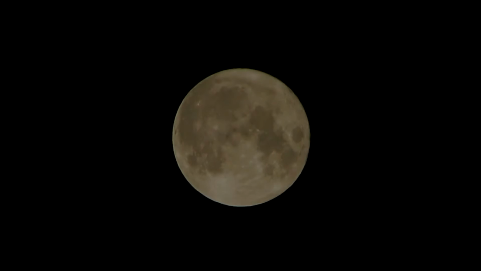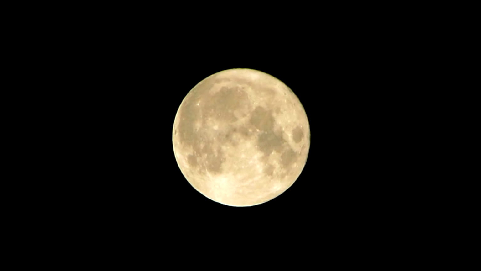Next, we continue with the full moon. The full moon happens when the entire sunlit part of the moon is facing us. The shadow portion is entirely hidden from view.